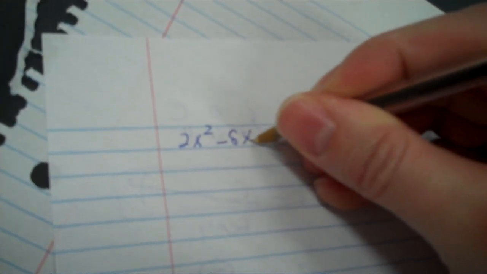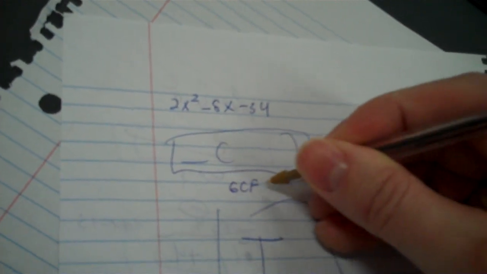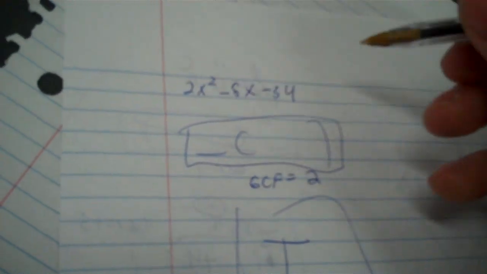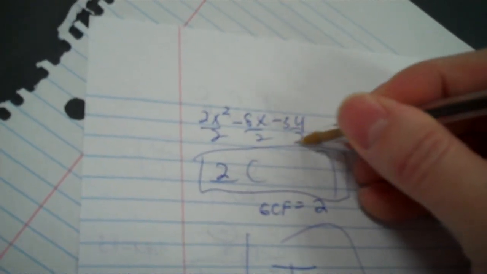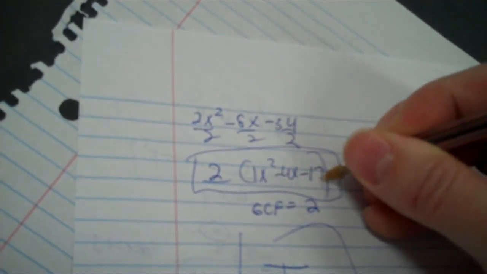Okay, now I go to see if I can factor it. 2x squared minus 8x minus 34. GCF and T. 2, 8, and 34 have a GCF of 2. They're all even, but not with x. So that's going to be 1x squared minus 4x minus 17.